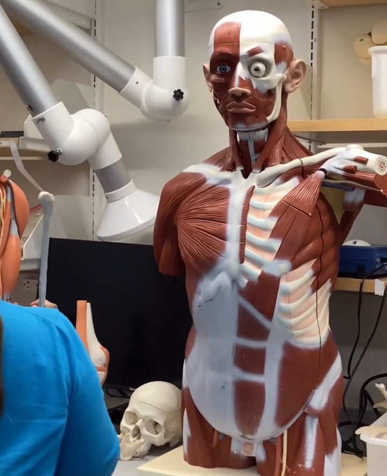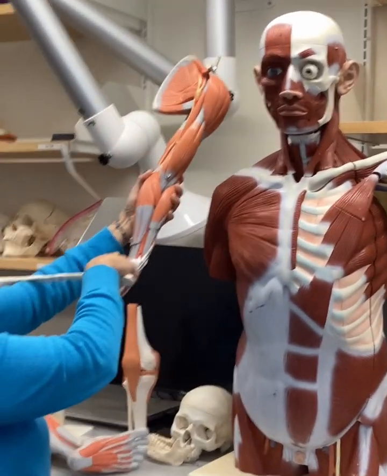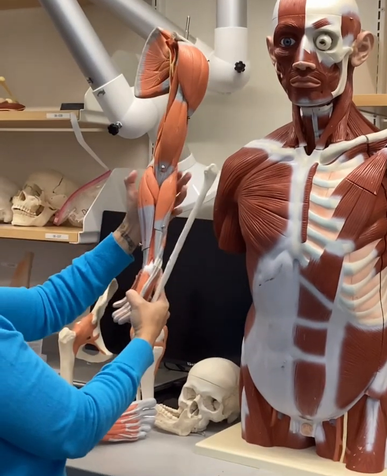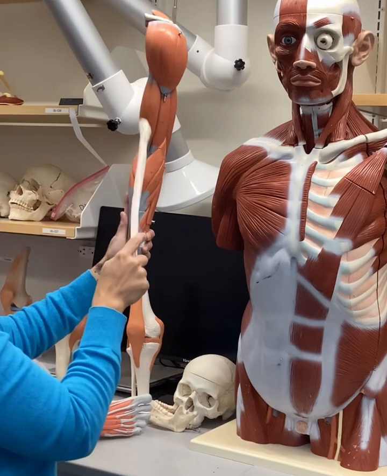Palmaris longus, right? The one with the long tendon. Yeah, see, it's going to the palm. Okay, palmaris longus. And then during the lecture, we had that model that we labeled.